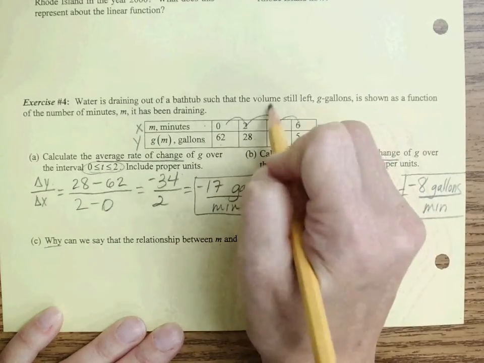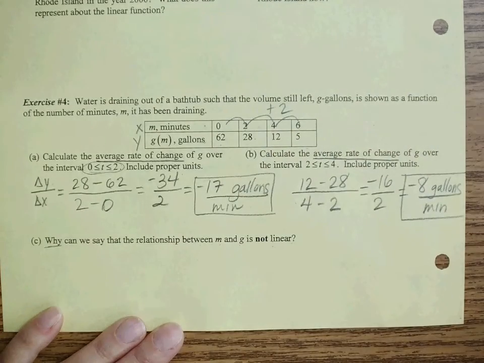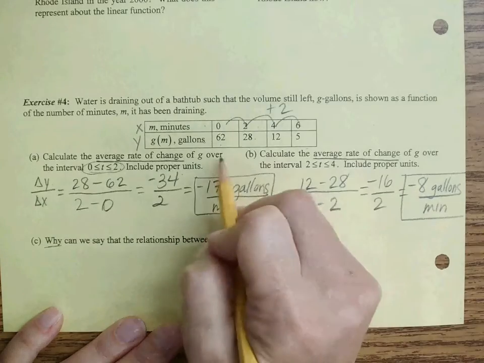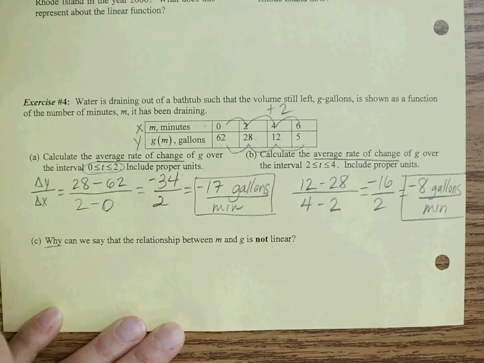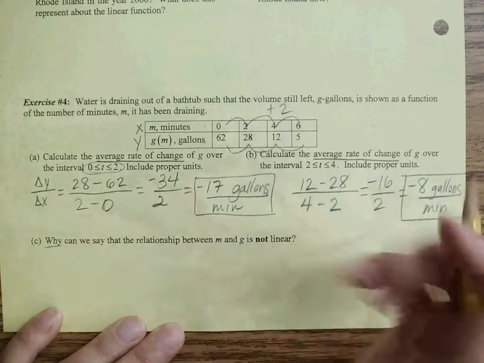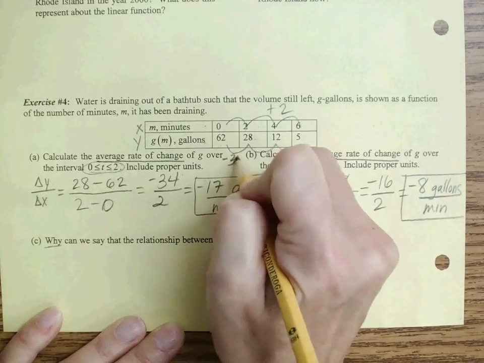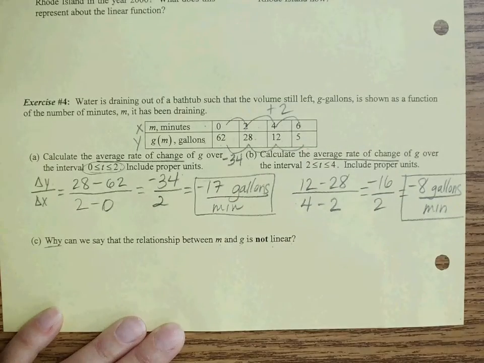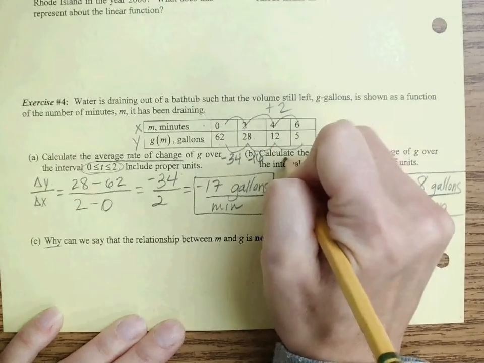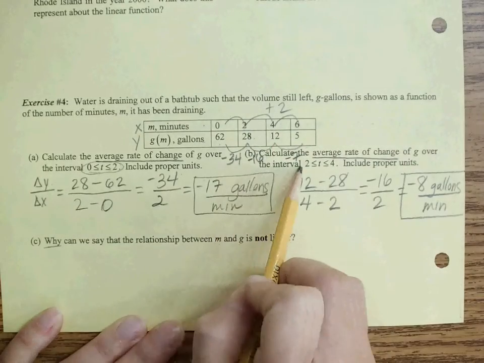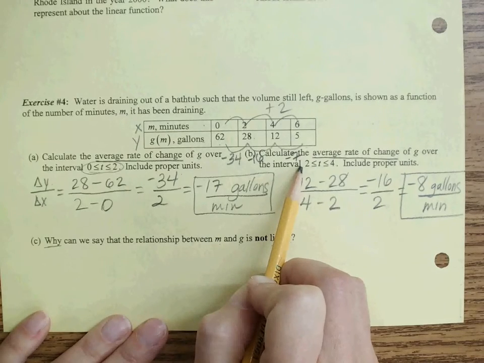Right here, the times all increase by 2, so that part is a constant rate of change. But let's find the difference between each of these. 62 minus 28, we get a decrease of 34. 28 minus 12 is a decrease of 16, and 12 minus 5 is a decrease of 7. So that is one way to see that it is nonlinear.